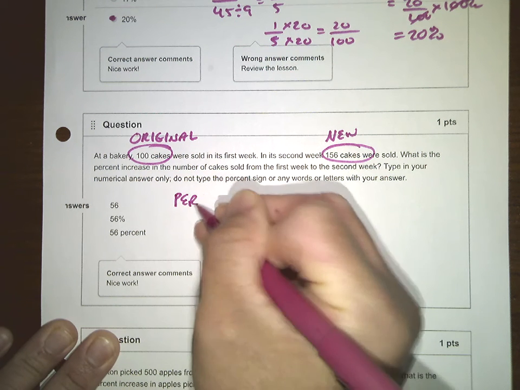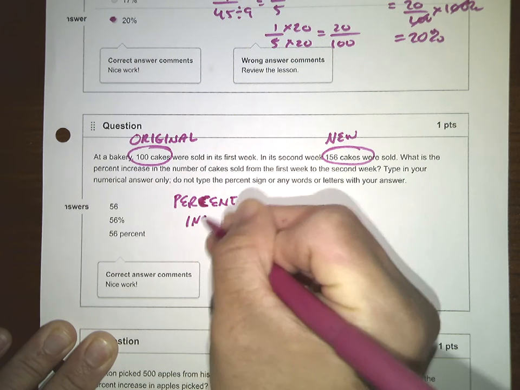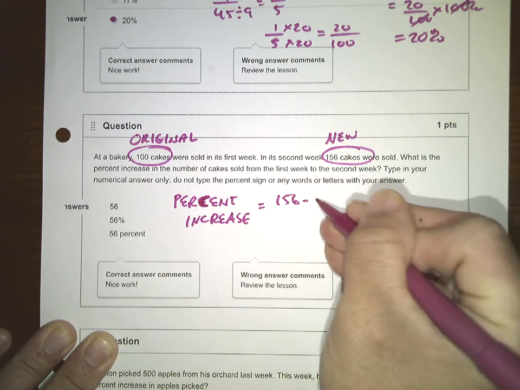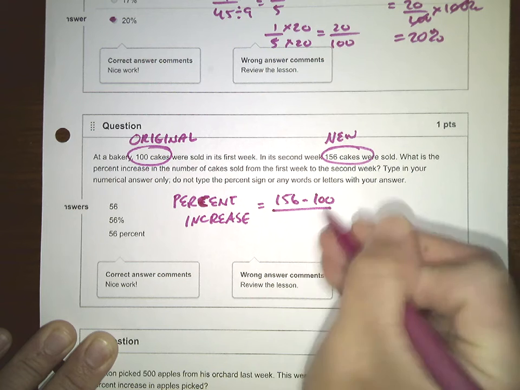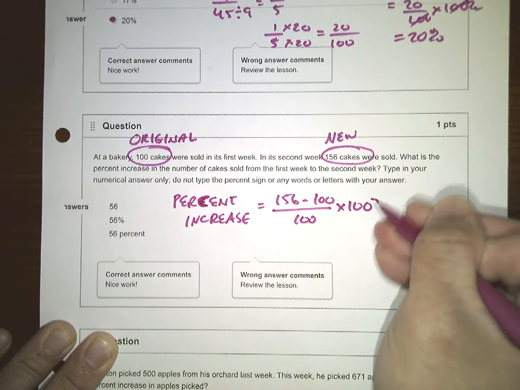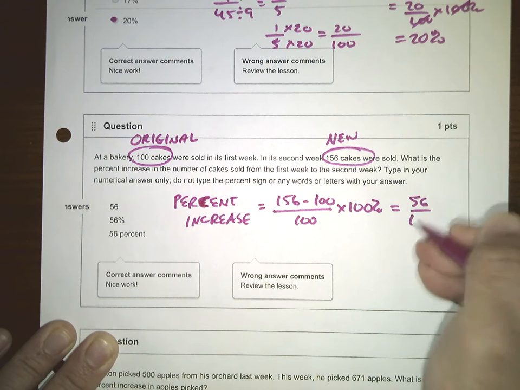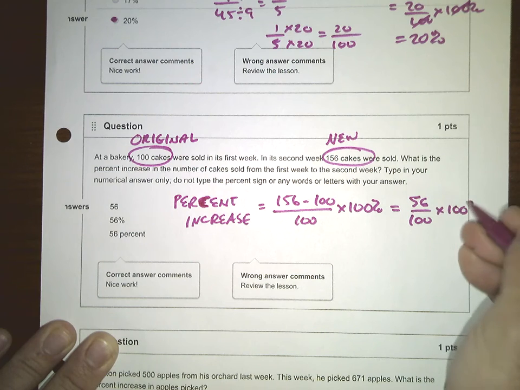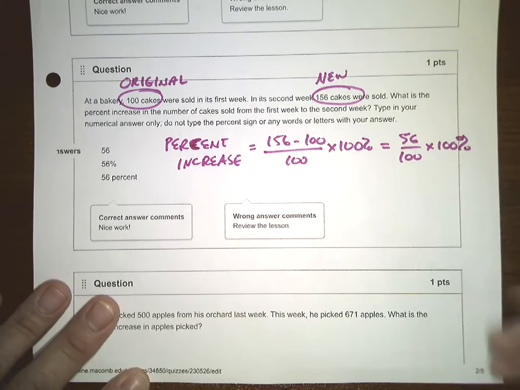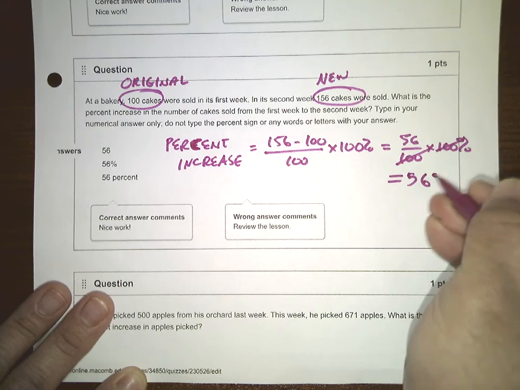Well, the percent increase is going to be 156 minus 100 over 100, the original number of cakes, times 100%. So 156 minus 100 is 56 over 100 times 100. I could actually reduce the fraction 56 over 100 here, but you see that the 100s divide out, and I already know that this should be 56%.